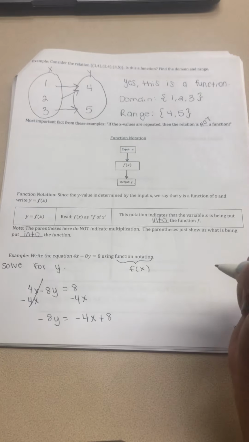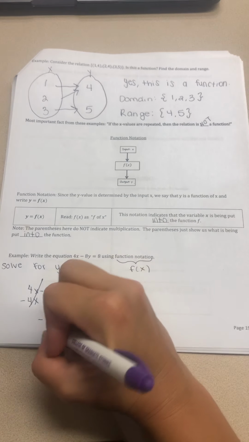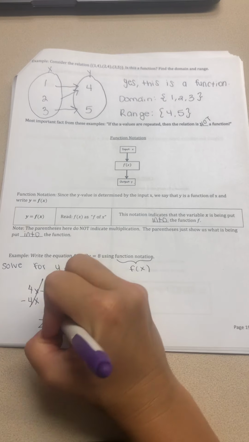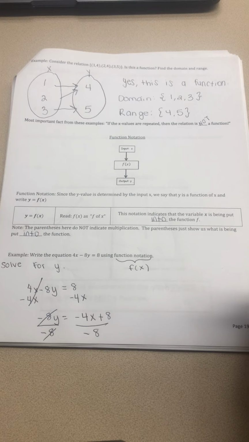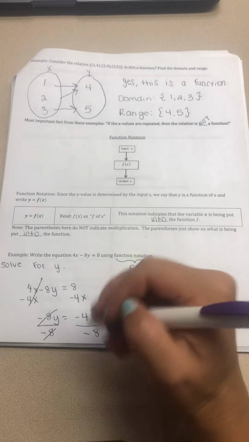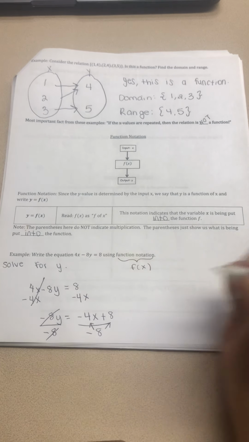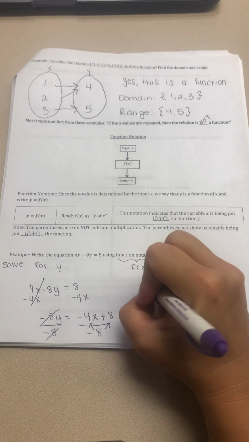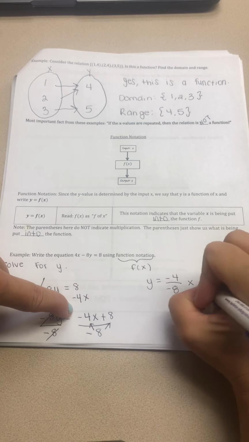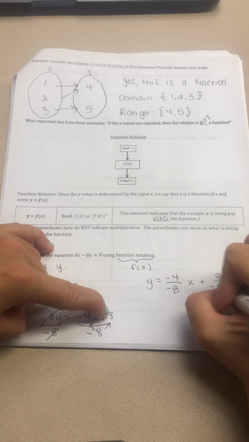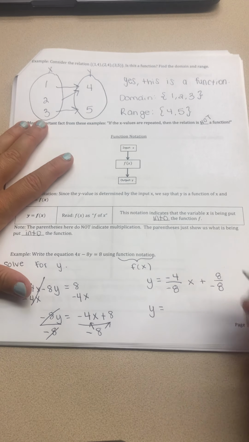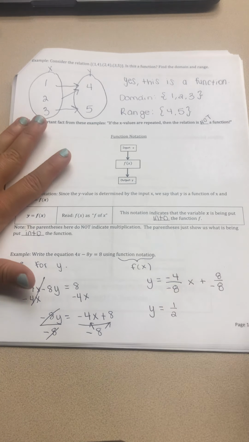And then lastly, getting y by itself, this negative 8 is multiplying our y. So we're going to do the opposite, and we're going to divide both sides by negative 8. That way, negative 8 divided by negative 8 goes to 1y, and those cancel each other out. Notice I'm dividing the whole left side by negative 8, so that means the whole right side, both terms, get divided by negative 8. So we are left with y equals negative 4 divided by negative 8x plus 8 divided by negative 8, which we can simplify. Negative 4 divided by negative 8 simplifies to positive 1/2.